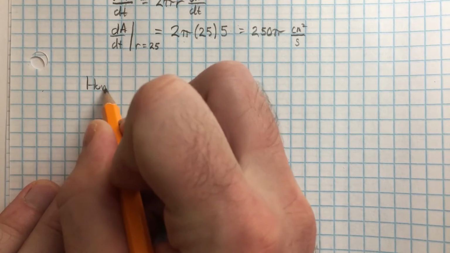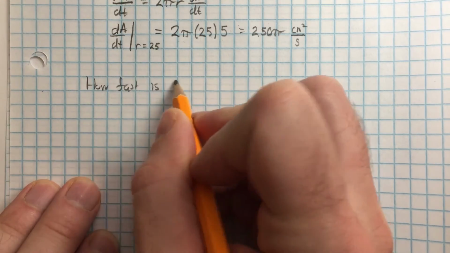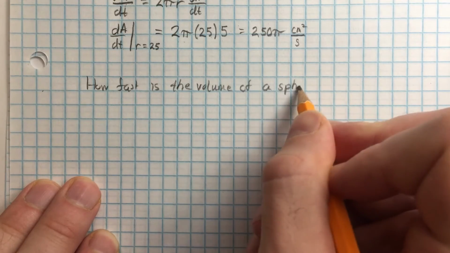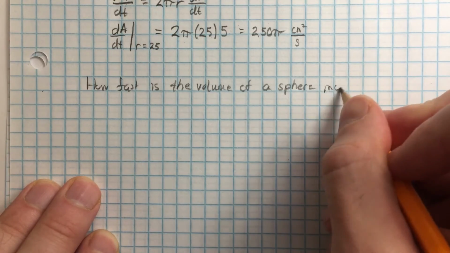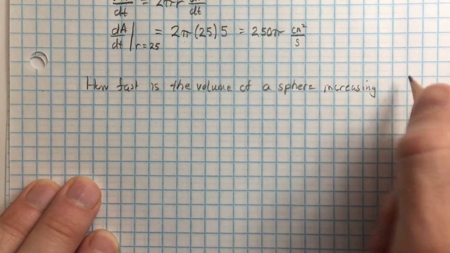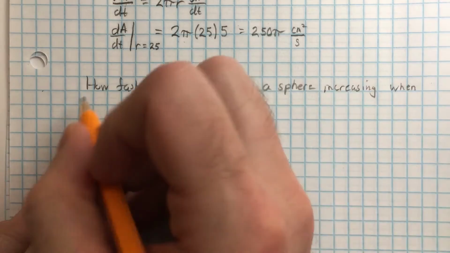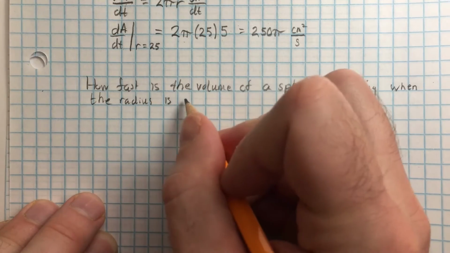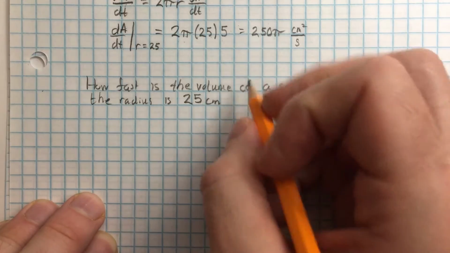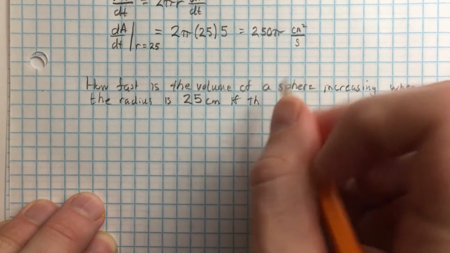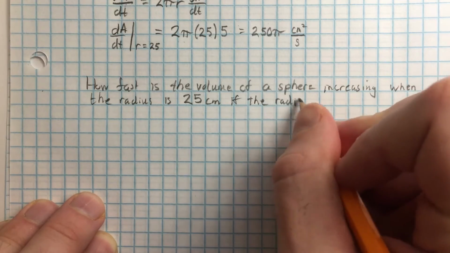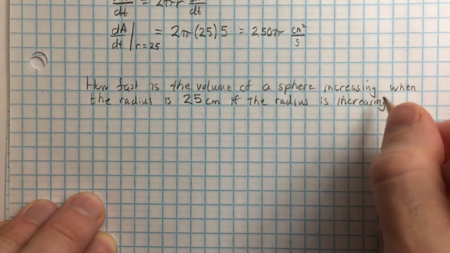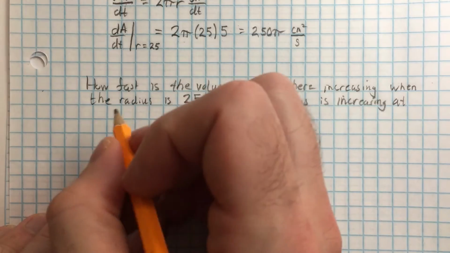So how fast is the volume of a sphere increasing when the radius is, I'll just use the same numbers, 25 centimeters, if the radius is increasing at a rate of 5 centimeters per second.